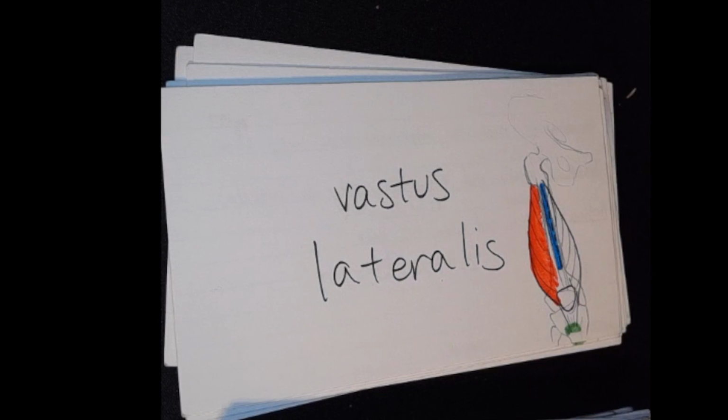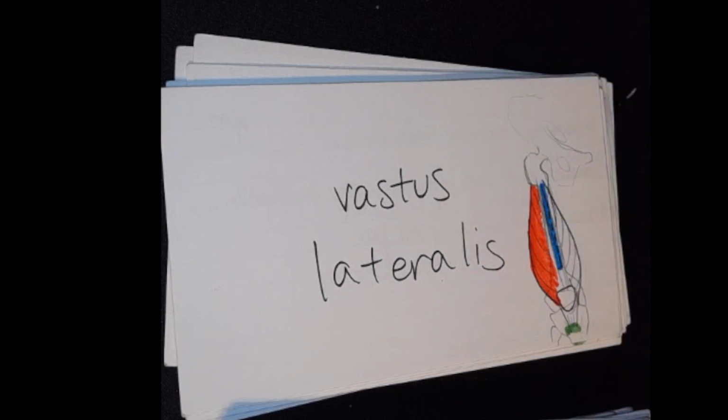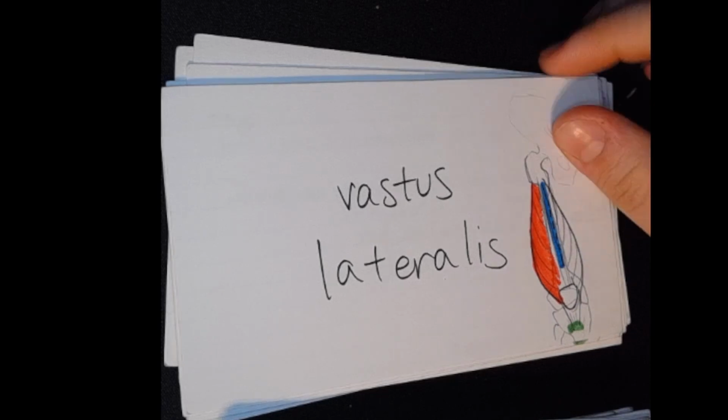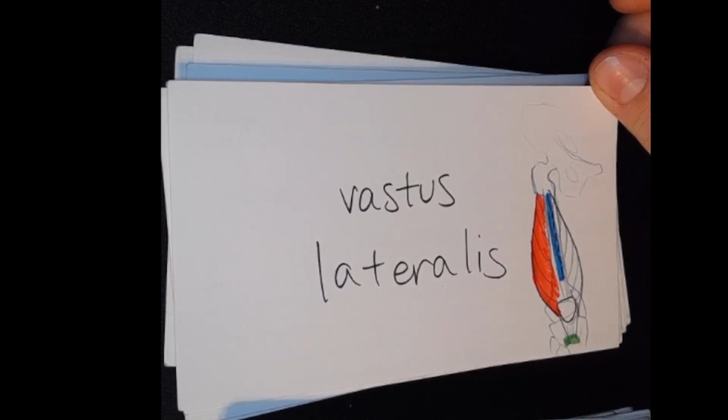Vastus lateralis. Origin, linea aspera. Insertion, tibial tuberosity via patellar tendon. Action, knee extension. Innervation, femoral nerve.